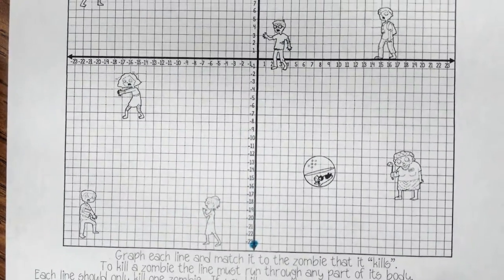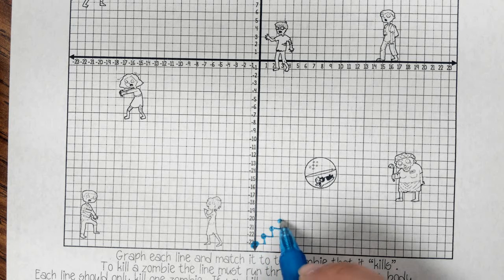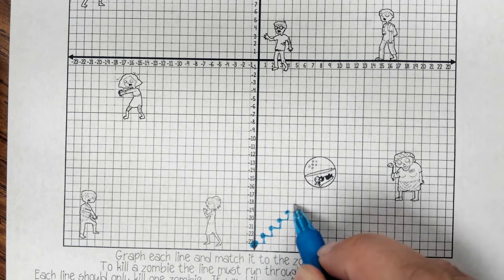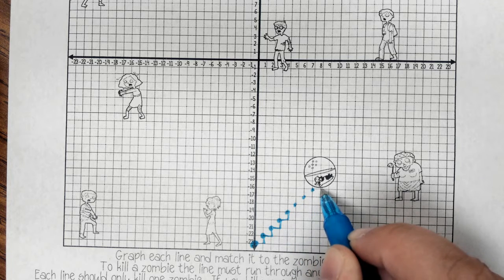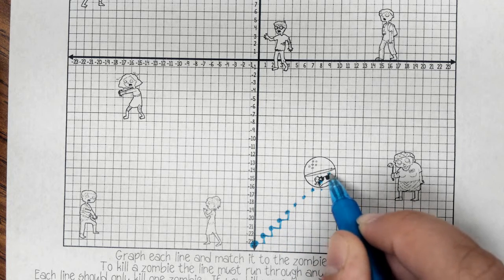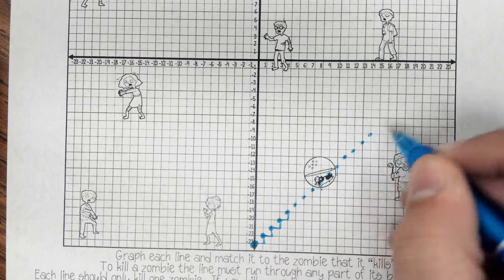So from that starting point, we run once to the right and once up. From that new point, we run once to the right and rise once up. And we keep running right one time and rising once until we are off of the graph.